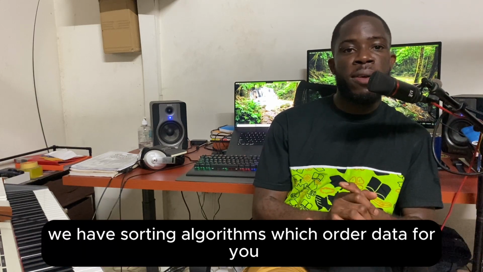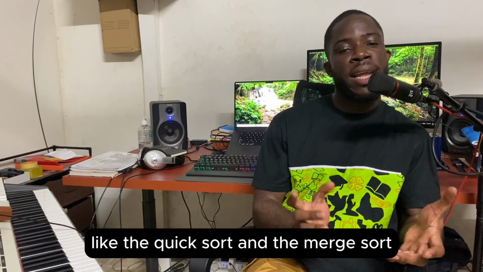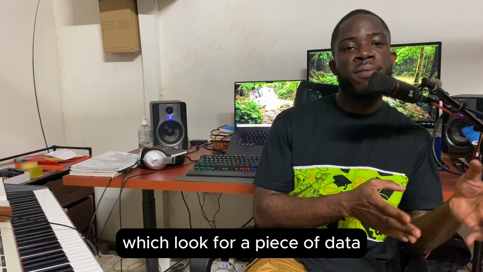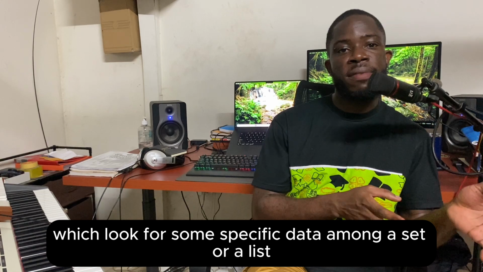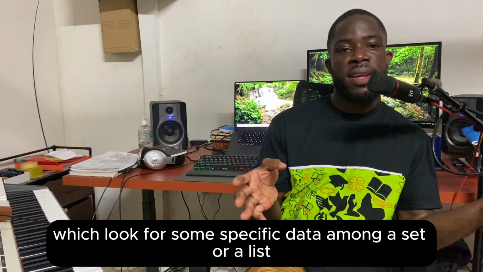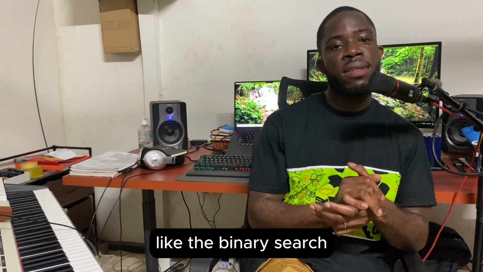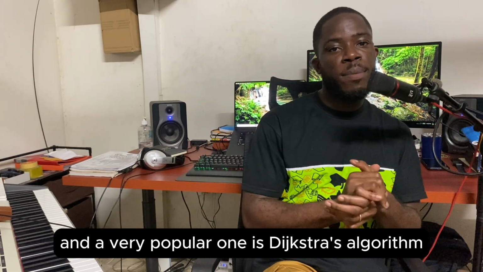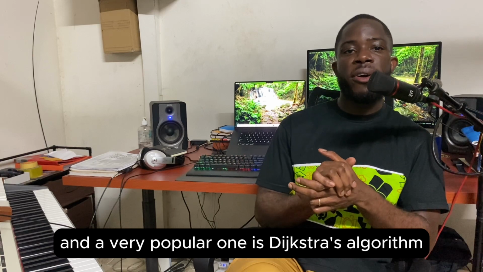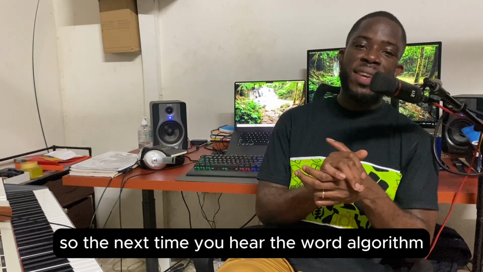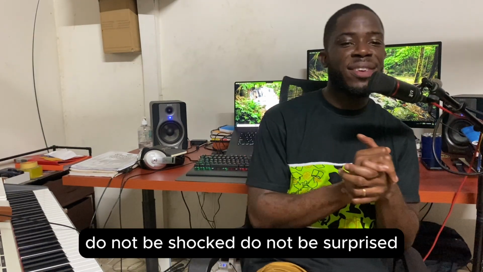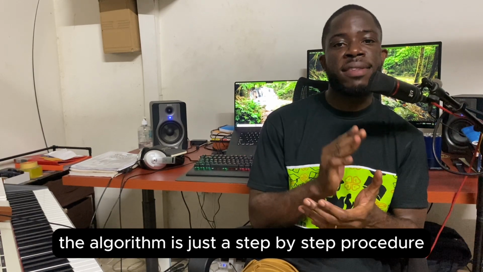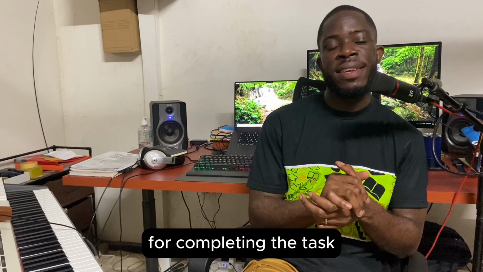There are several types of algorithms, but I'll mention just a few. We have sorting algorithms, which order data for you, like the quick sort and the merge sorts. We have searching algorithms, which look for some specific data among a set or a list, like the binary search. We have graph algorithms, which are used for finding paths, and a very popular one is Dijkstra's algorithm. So the next time you hear the word algorithm, do not be shocked, do not be surprised, do not be confused. The algorithm is just a step-by-step procedure for completing the task.